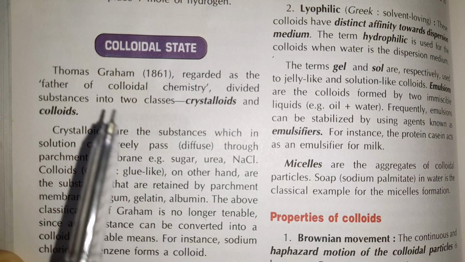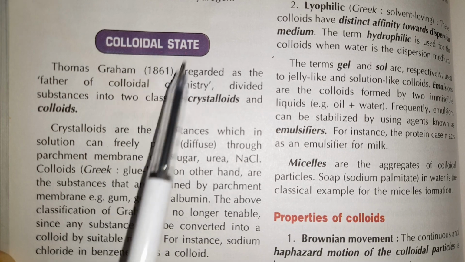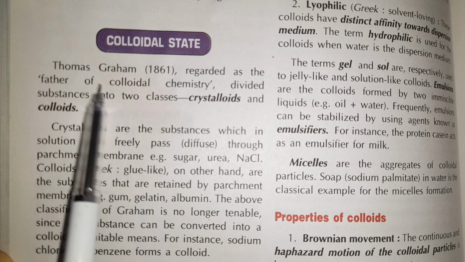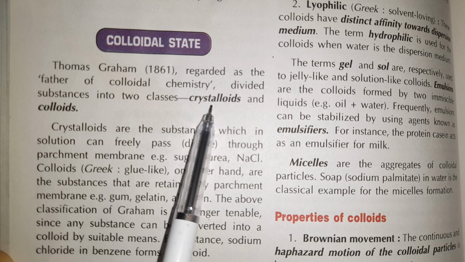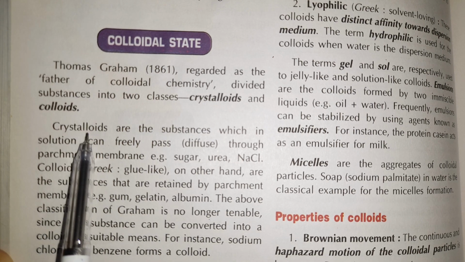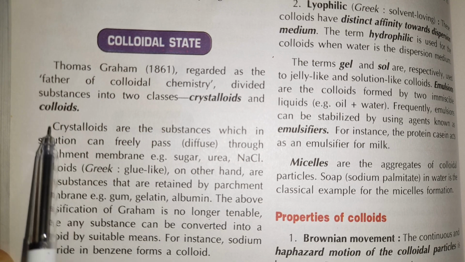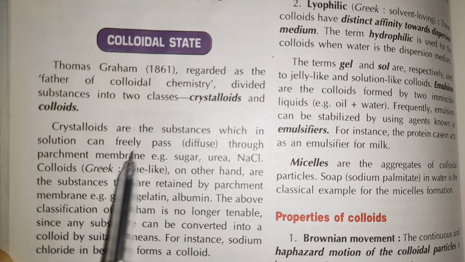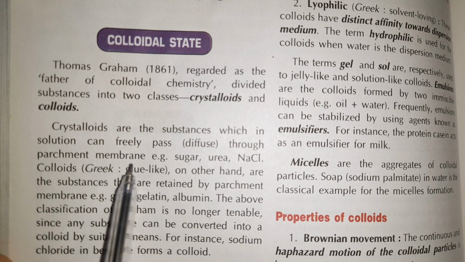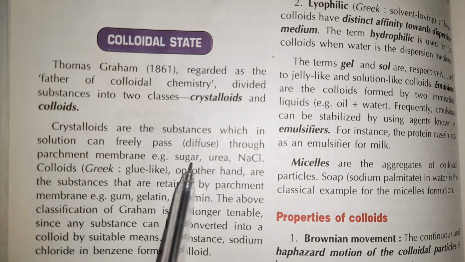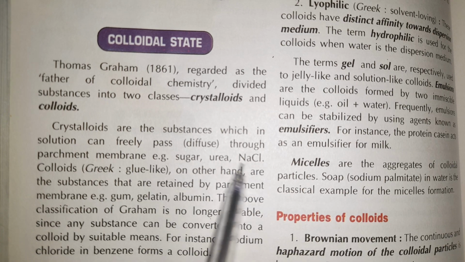So we have this particular state which is known as the colloidal state, and it is further divided into two classes. One is crystalloids and another is colloids. Crystalloids are the substances which are crystalline in nature and they can freely pass the parchment membrane or semi-permeable membrane. These substances are sugar, urea, and sodium chloride.